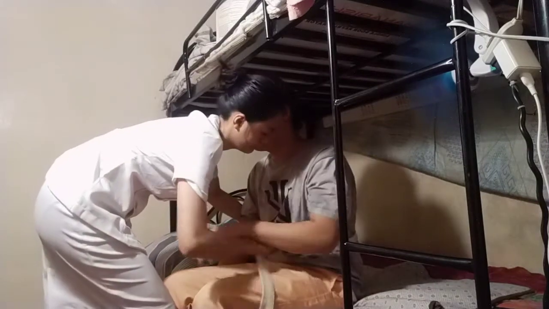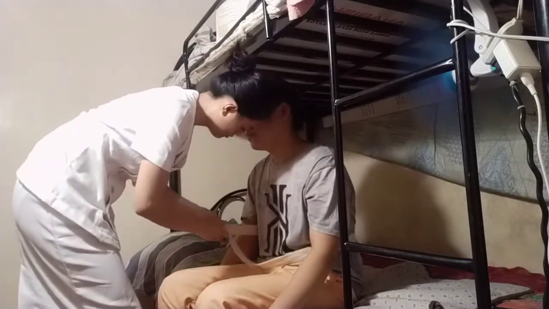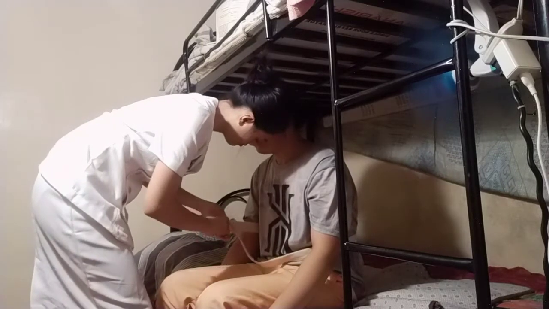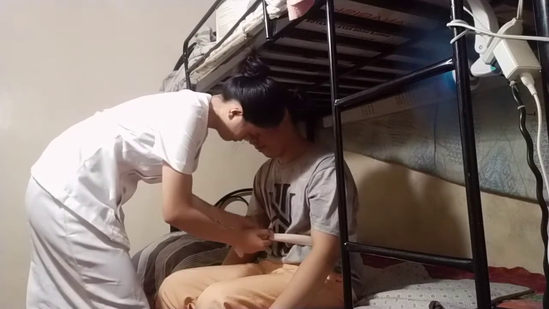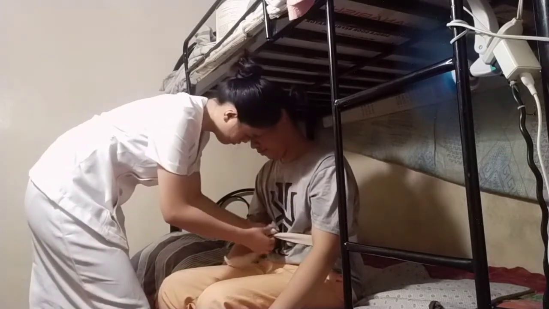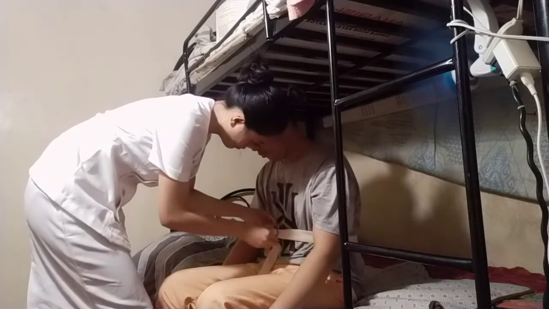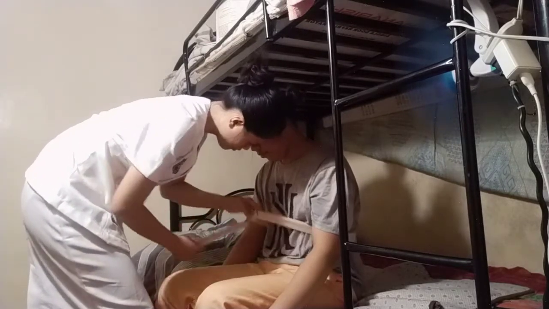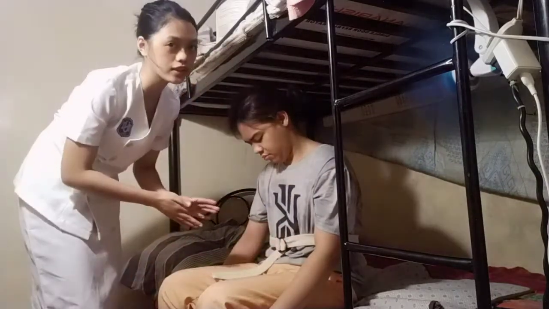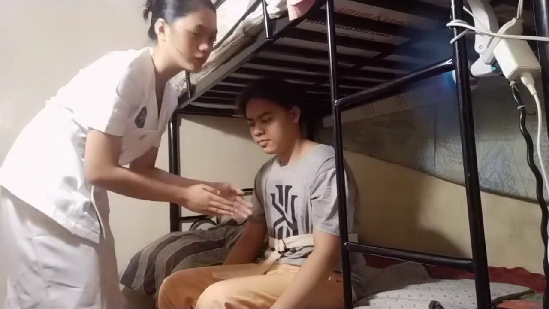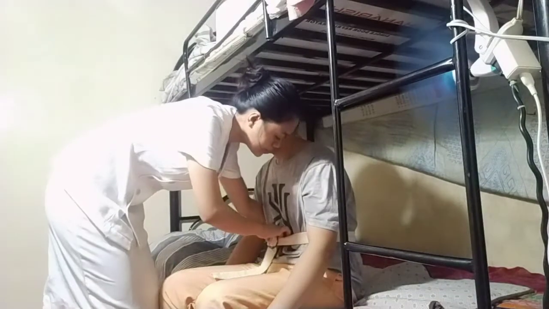So let's apply the gait belt. We don't have a gait belt, so let's assume that this is a gait belt. Make sure that the gait belt is not too tight on the client's body. So let's assist the client to a standing position. One hand is on the client's back and the other is on the gait belt.